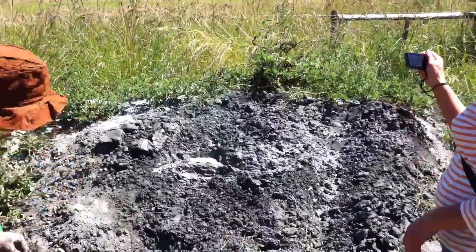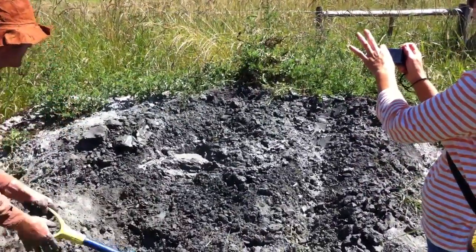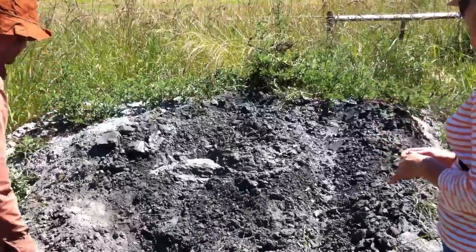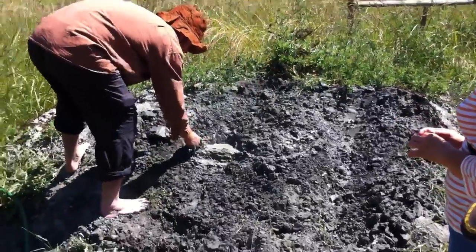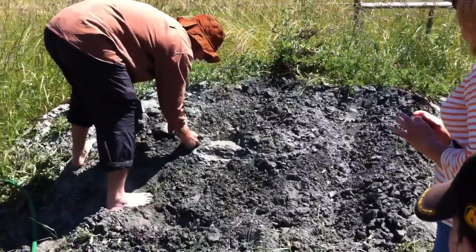Okay, so you would have a diversion drain there, get water into the dam, and of course the dam has to have a spillway.